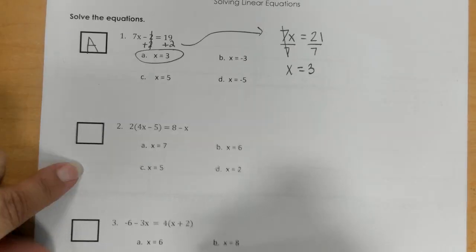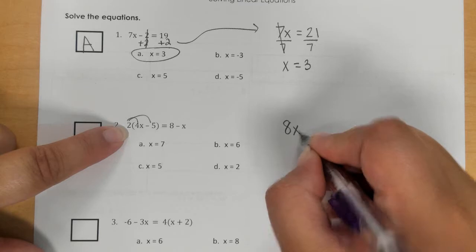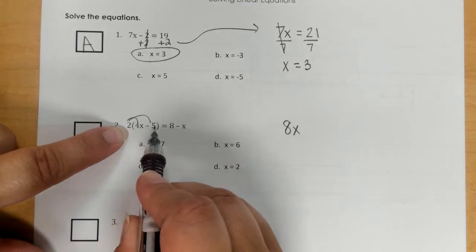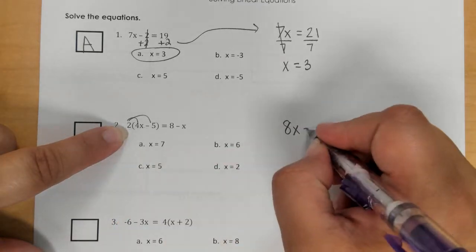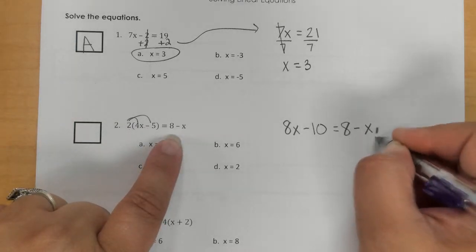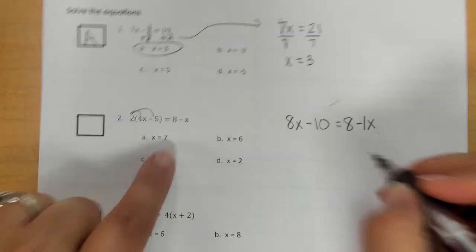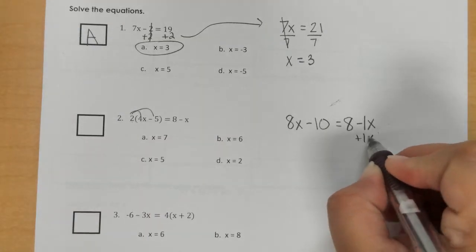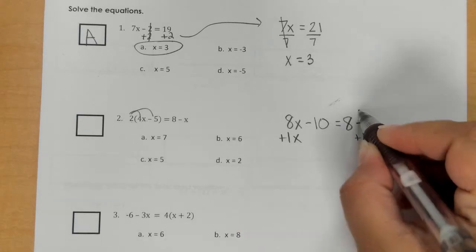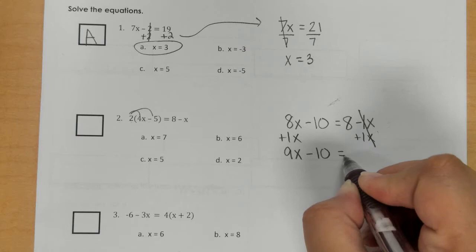Okay, in number 2, I would distribute my 2, so that would be 8x, and then I have a negative 5 here, so 2 times negative 5 is negative 10, and then 8 minus x, but we should know that there is a 1 right there. So to solve, I would add 1x over: 9x minus 10 equals 8.